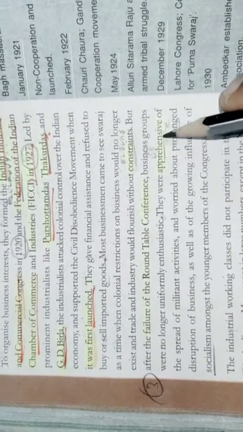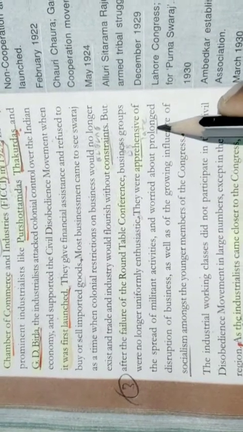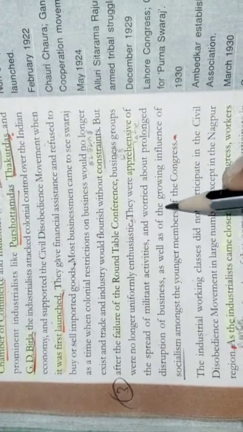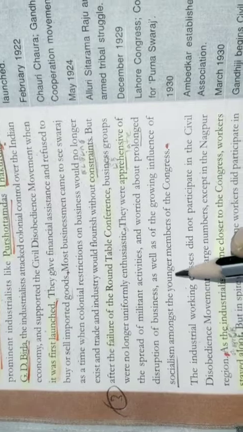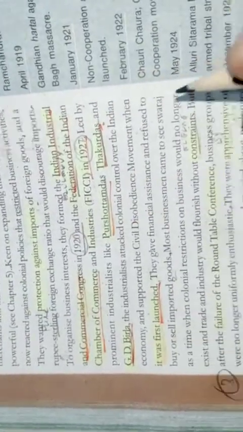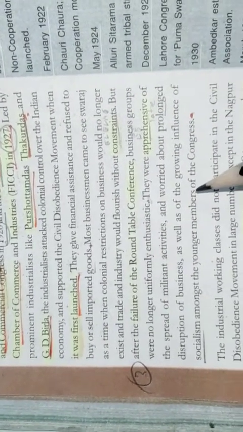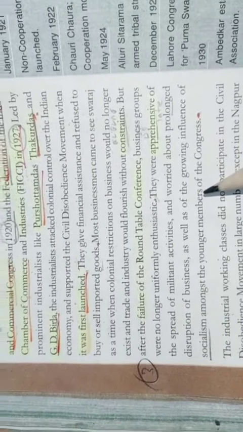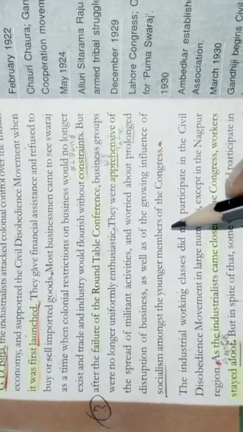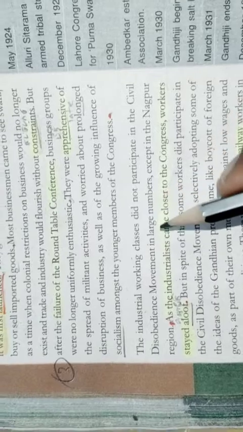So they were apprehensive of the spread of militant activity, worried about prolonged disruption of business, as well as of the growing influence of socialism among the younger members of Congress. The industrialists feared the youngsters. And next, the British could take over the companies and industry and military activities. Because of that, the industrialists became fearful.